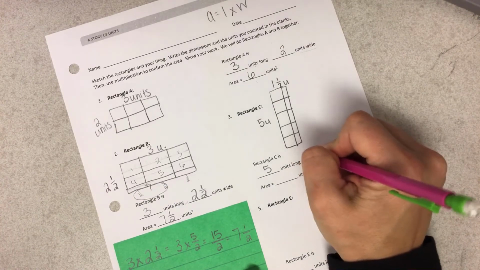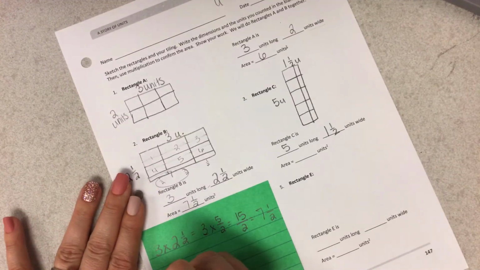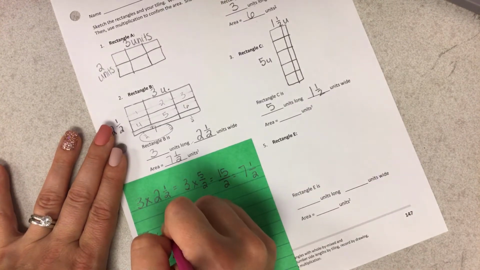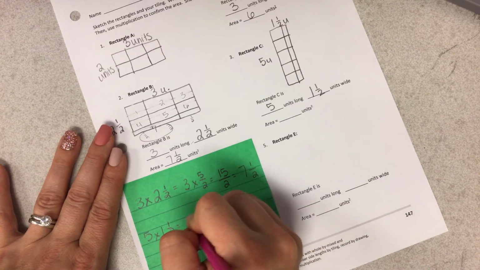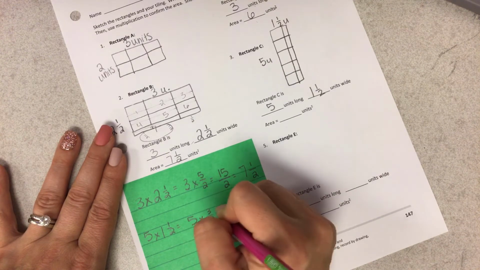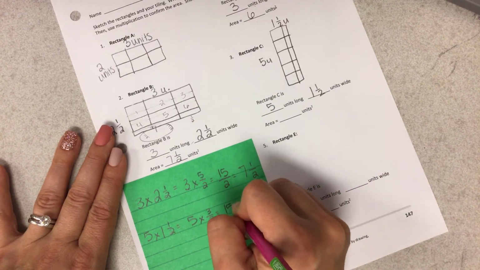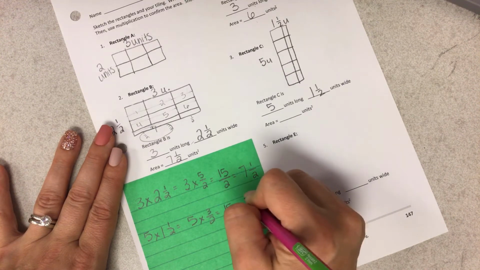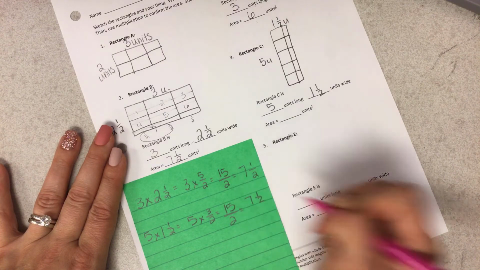So then I'm going to take 5 times 1 1/2. I can convert that to 5 times 3 halves, which is 15 halves, which also equals 7 1/2 again.